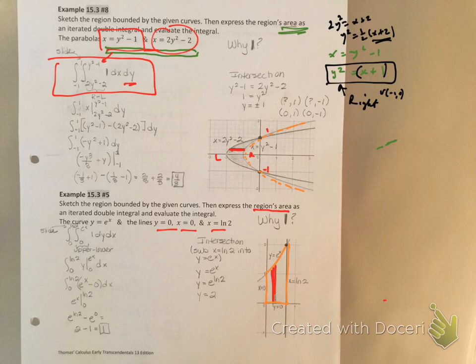Alright, so the correct version, the easiest version, would be to do that vertical one, which means your thickness is dx, and how far this thing will slide is from 0 to the natural log of 2. So here's the setup. And again, it's upper minus lower for that first set of boundaries right there.